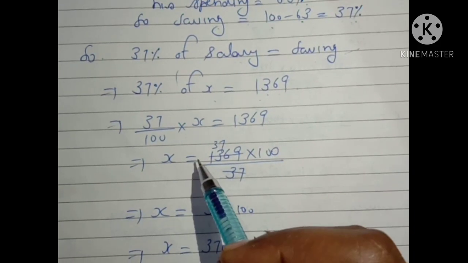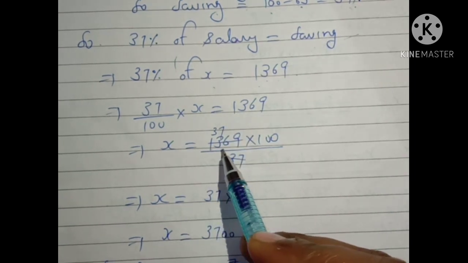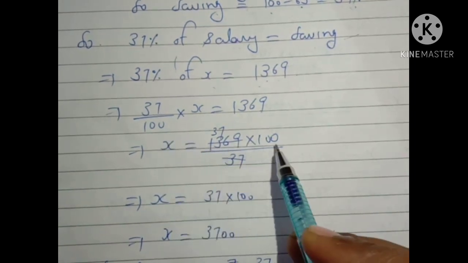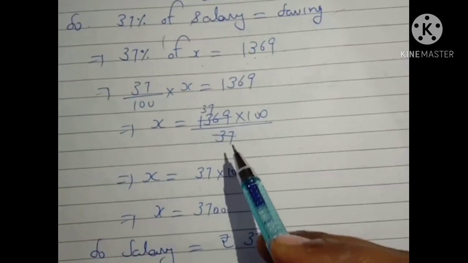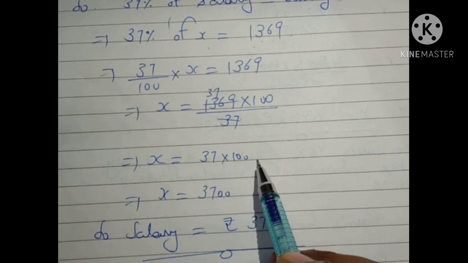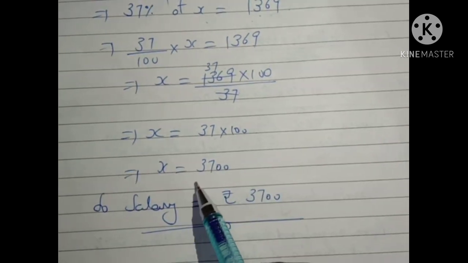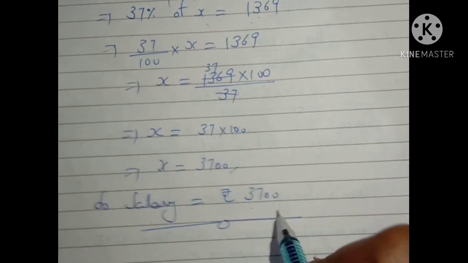Then after rearranging the term it will become X is equal to 1,369 into 100 over 37, and after cancellation it will become 37. So X is equal to 37 into 100, and it will become X is equal to 3,700. So his salary is rupees 3,700. So this is the solution.